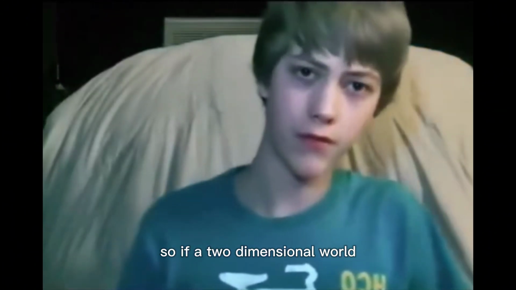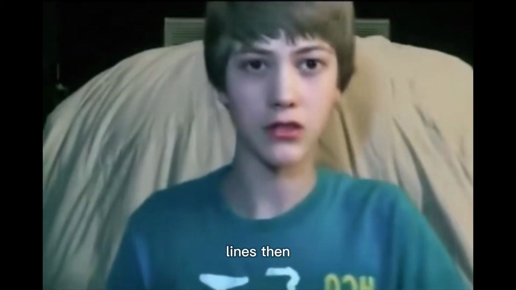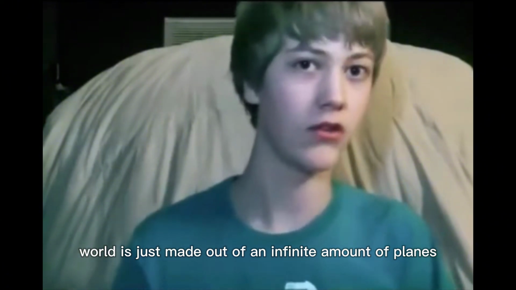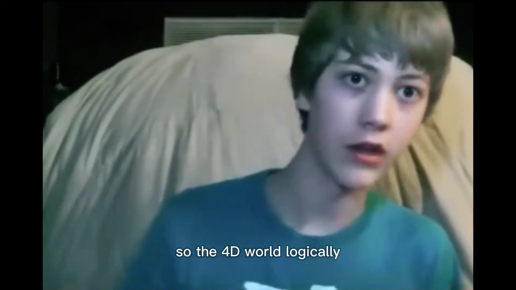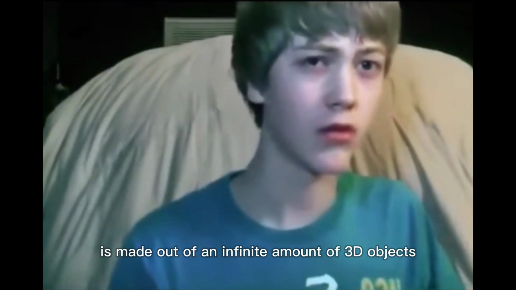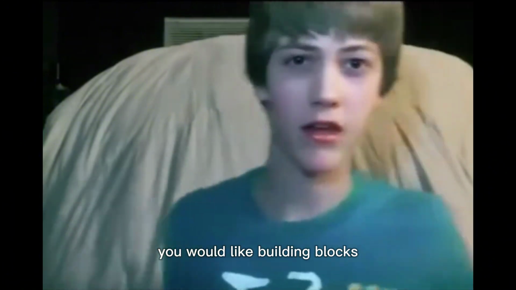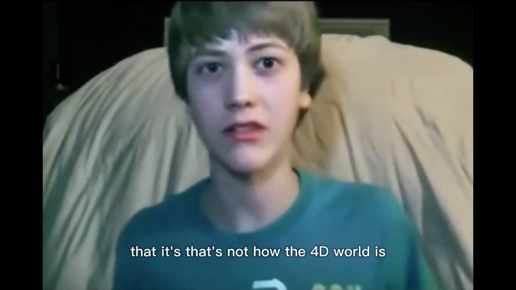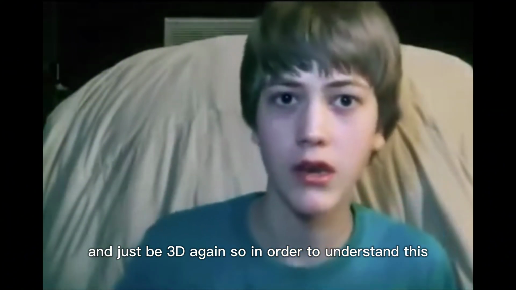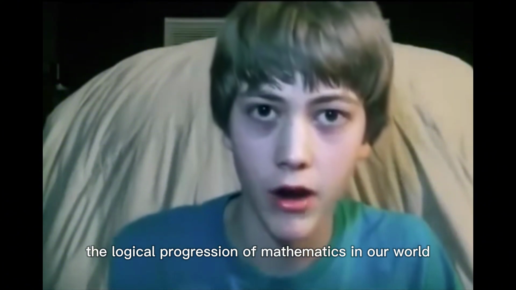So if a two-dimensional world, a flat surface, is just made of an infinite amount of lines, then the 3D world is just made out of an infinite amount of planes. So the 4D world, logically, is made out of an infinite amount of 3D objects, though they're not just put together like you would put building blocks. That's not how the 4D world is. That would just be 3D again. So in order to understand this, we need to understand the logical progression of mathematics in our world.